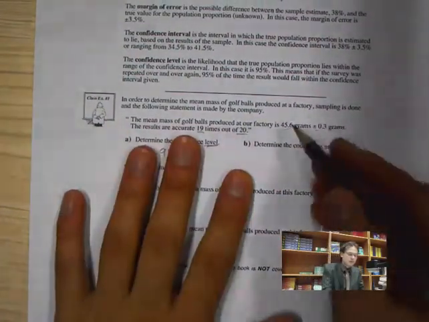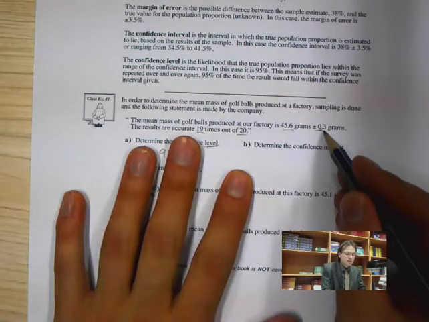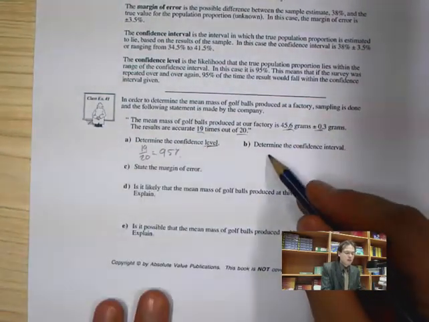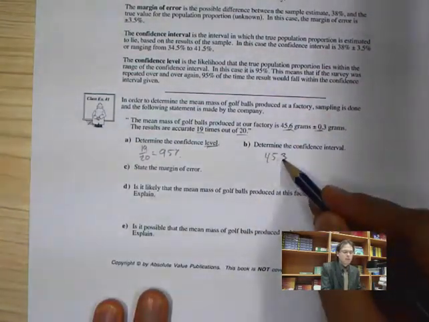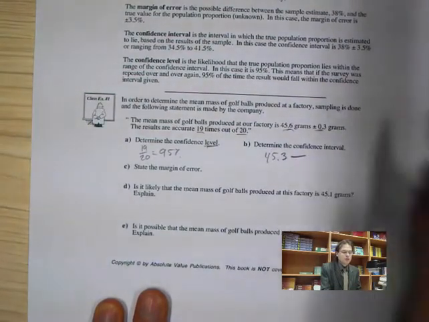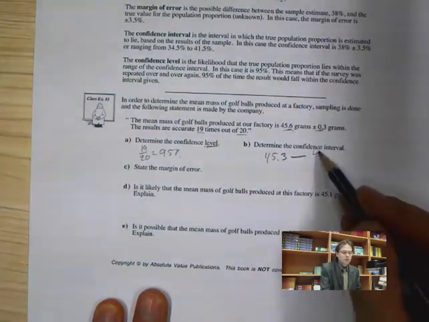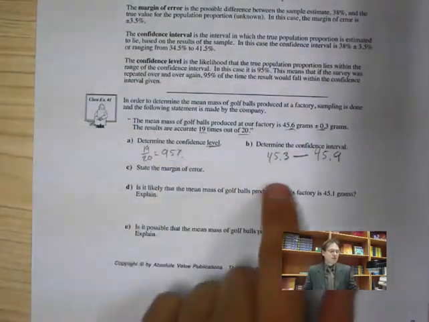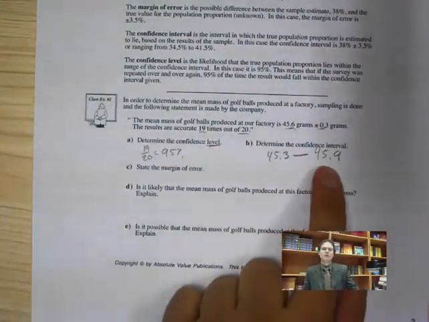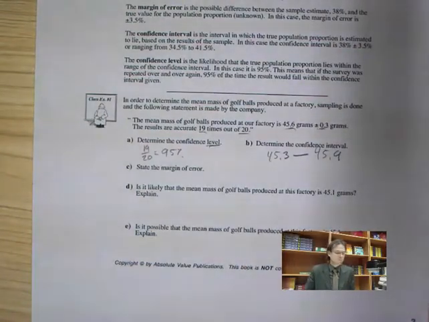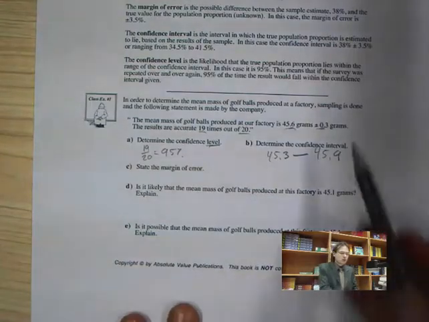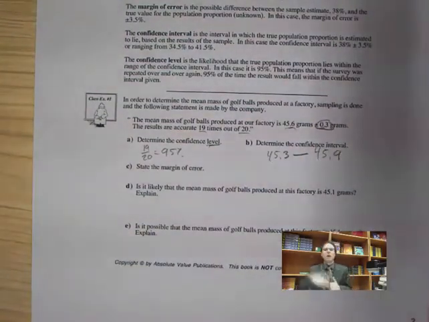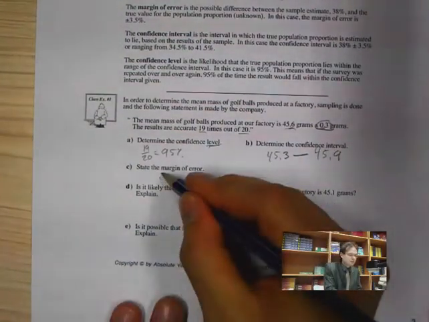What is the confidence interval? Well, it's plus or minus 0.3. So minus 0.3 is 45.3 all the way to, well, we go plus 0.3, 45.9. So we have a 95% chance that the mean that day of golf balls is in between there. Okay? So what is the margin of error for this? Well, my margin of error is 0.3. We're either going up or down 0.3 grams.